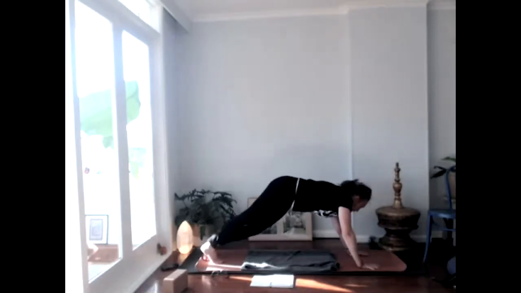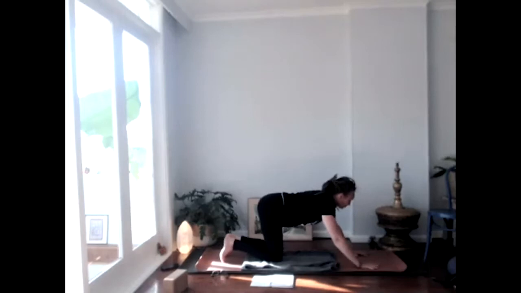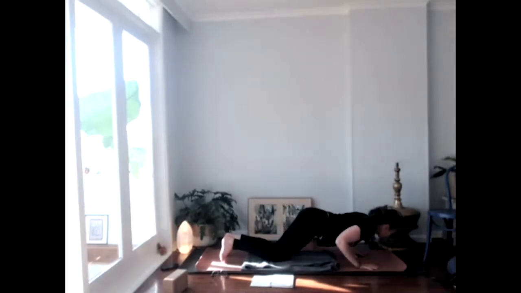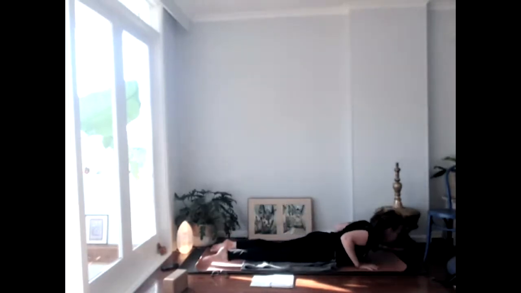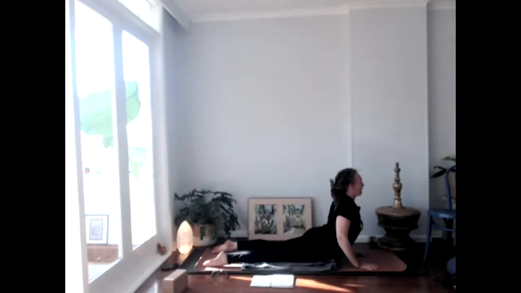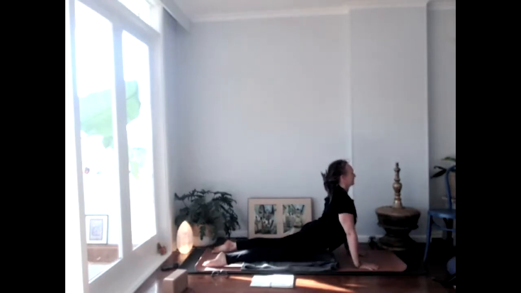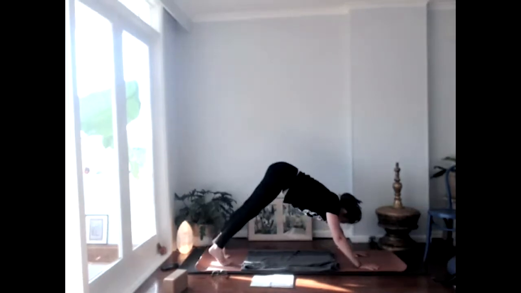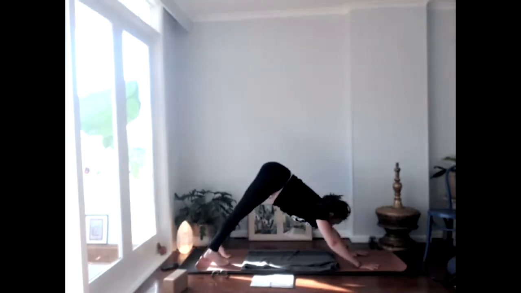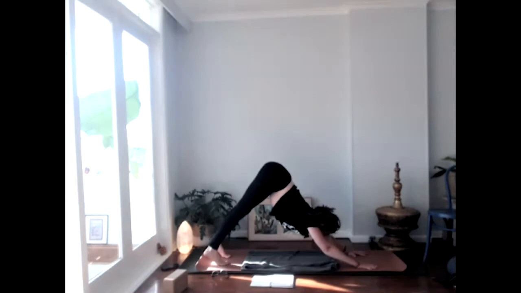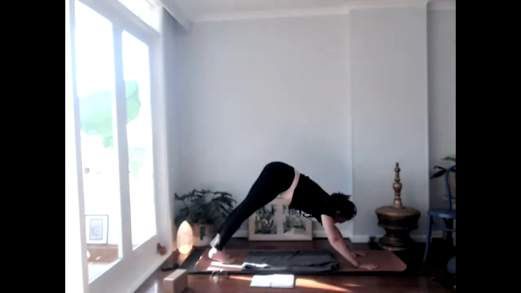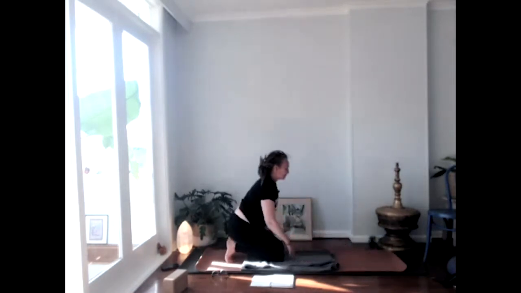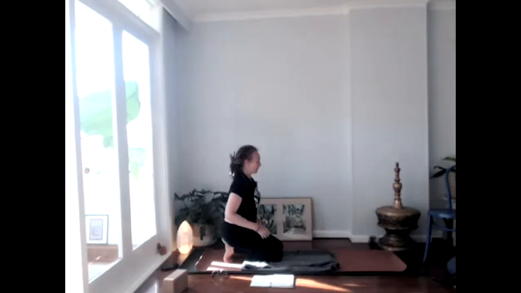Your version of Chaturanga Dandasana. Dropping the knees with me or stiff body if you've got it. Round the tail. Cobra or upward dog. Downward dog, take it back. Deep breaths. Left leg, inhale. Raise it up. Bend the knee, turn the hips.